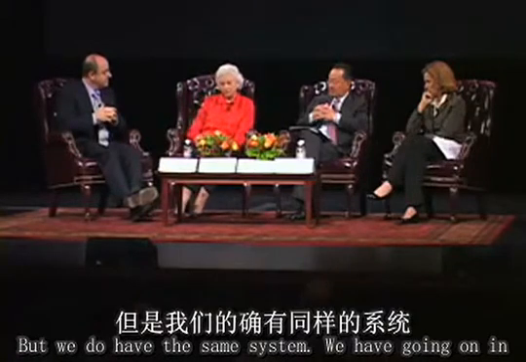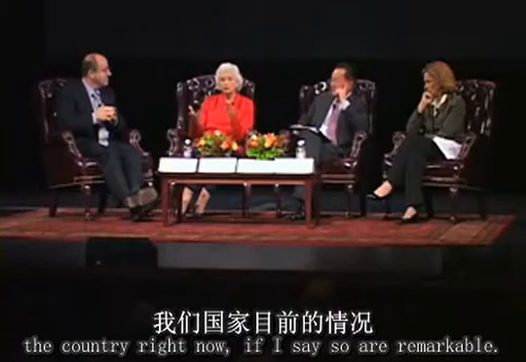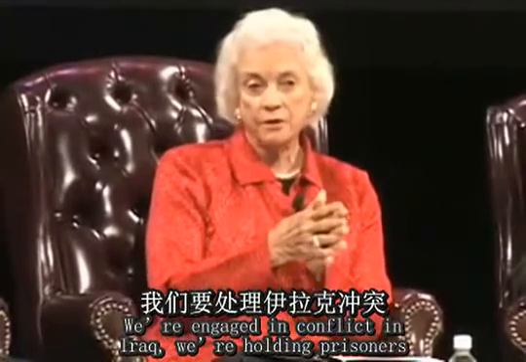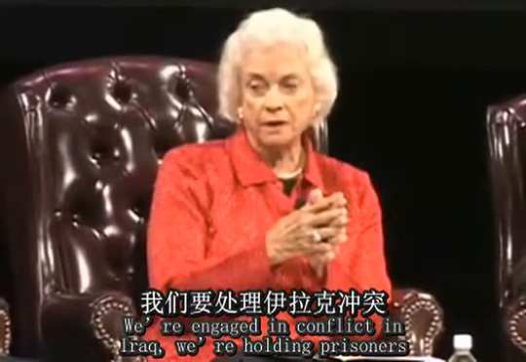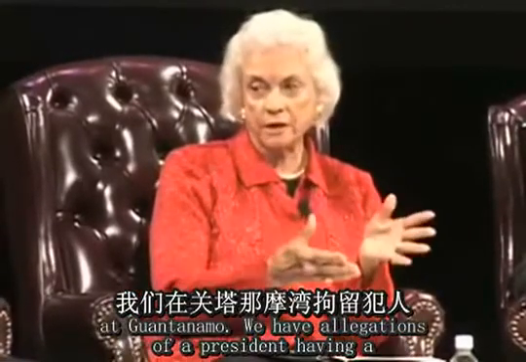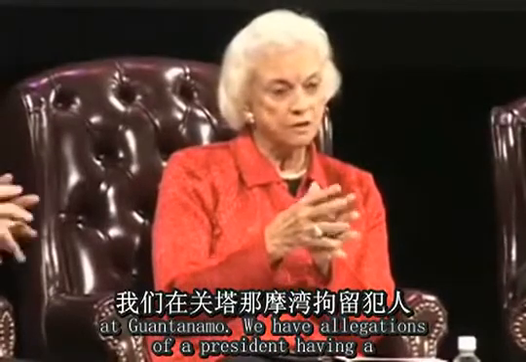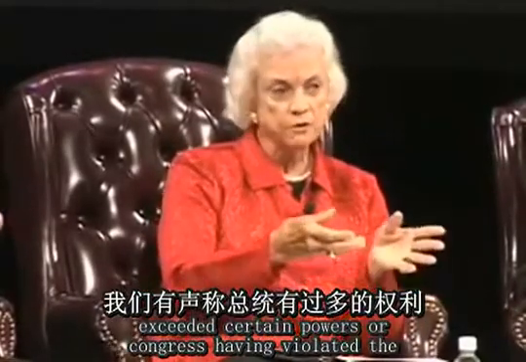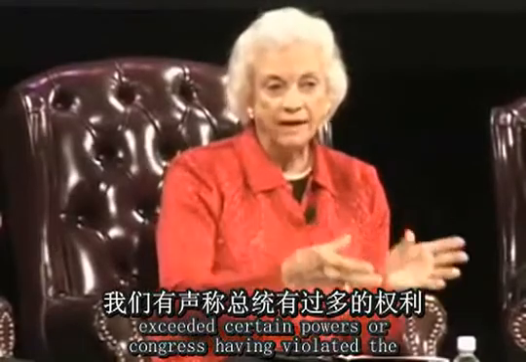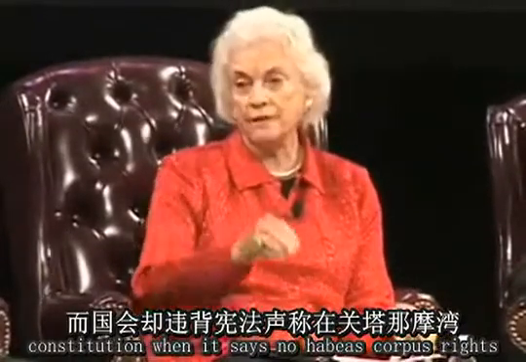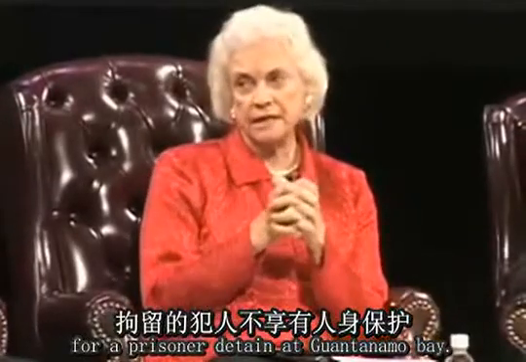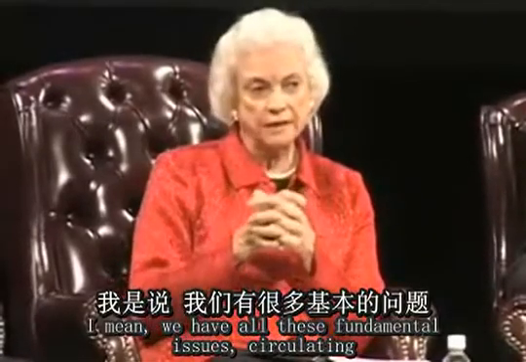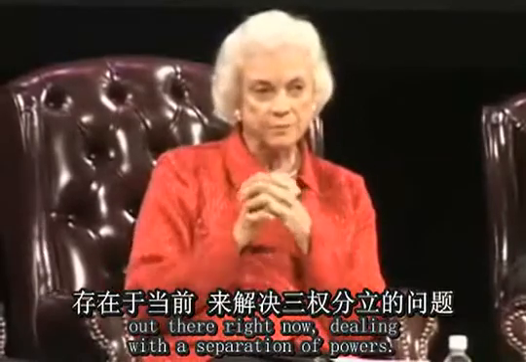Well, we do have the same system. We have going on in the country right now, if I may say so, a remarkable series of issues concerning the separation of powers. We're engaged in this conflict in Iraq. We're holding prisoners at Guantanamo. We have allegations of a president having exceeded certain powers, or Congress having violated the Constitution when it says no habeas corpus right for a prisoner detained at Guantanamo Bay. I mean, we have all these fundamental issues circulating out there right now dealing with separation of powers.